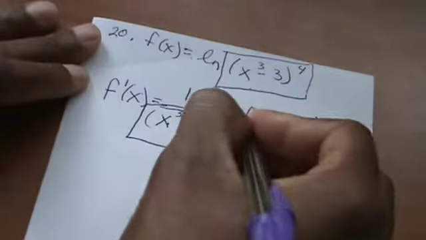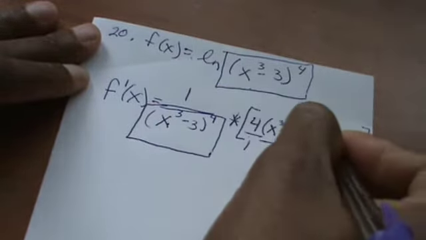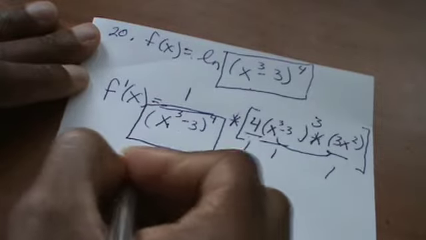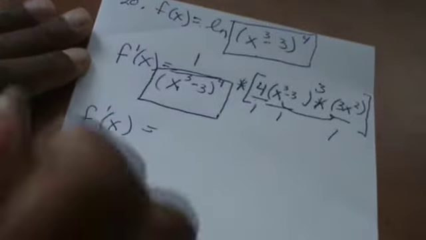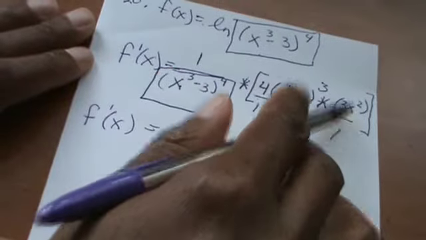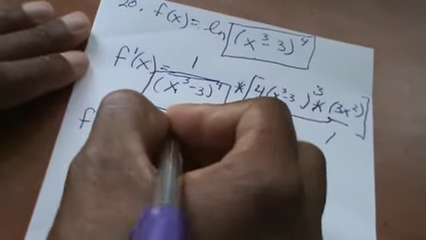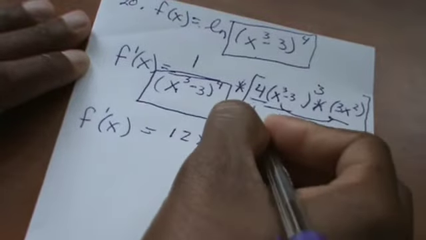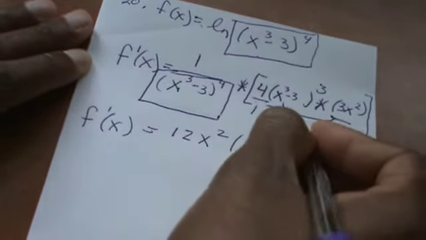Okay, so if you put this over 1, put this over 1, put this over 1, and if we multiply straight across, it's going to be rather large. Okay, so 1 times that times that times that gives us, let's see, 12x squared times x cubed minus 3, the quantity cubed.